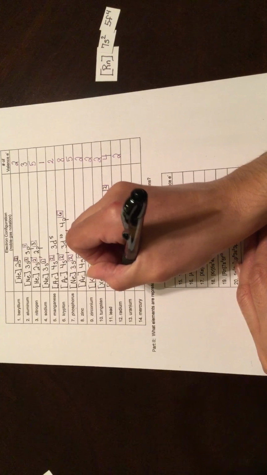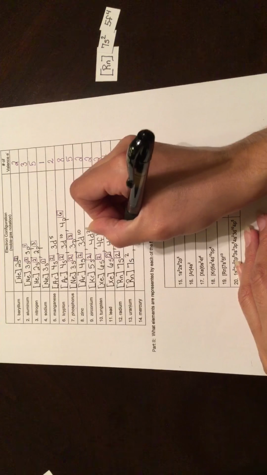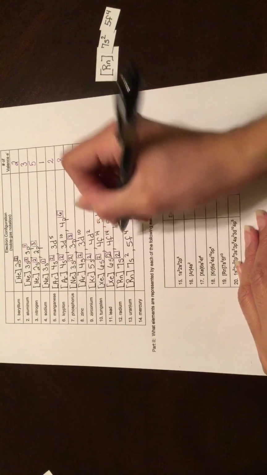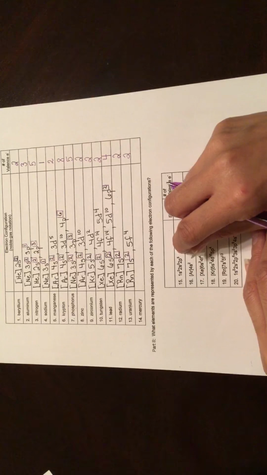It's going to look like that. Rn 7s2 5f4. Valence electrons are given off by the last S and P. I only have an S, so I'm going to put a box around that. That gives me 2 valence electrons. Since there's no P afterwards, you're going to leave it as that 2.